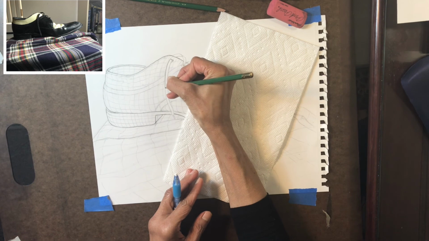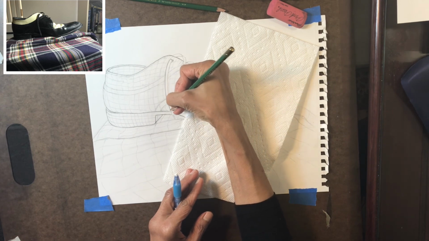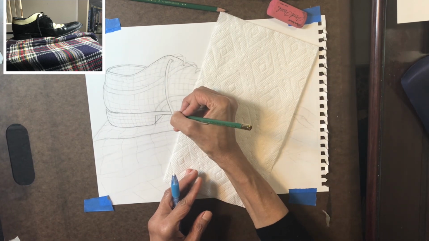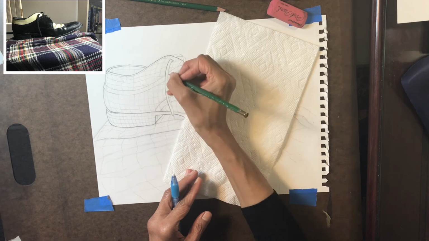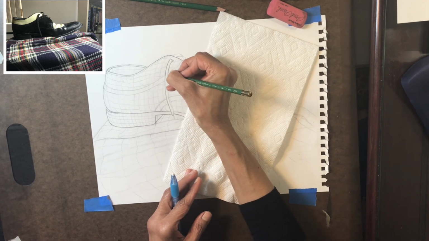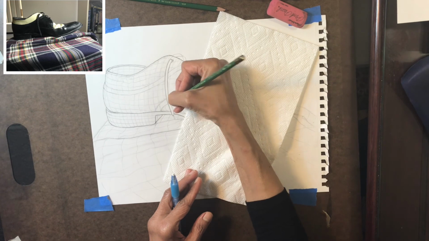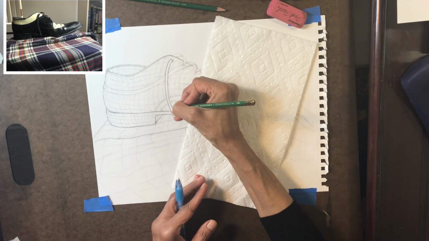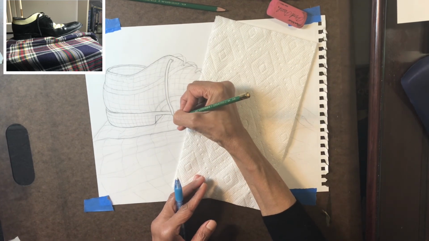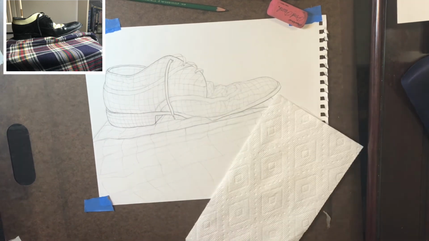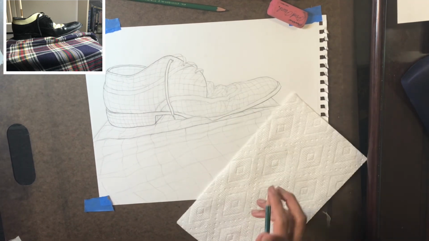Darken this up a little. Playing with that idea of line variation to establish things in a different place in space.